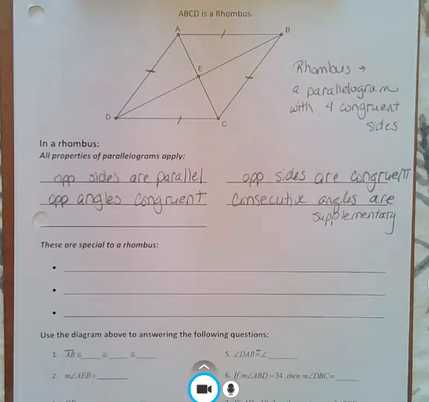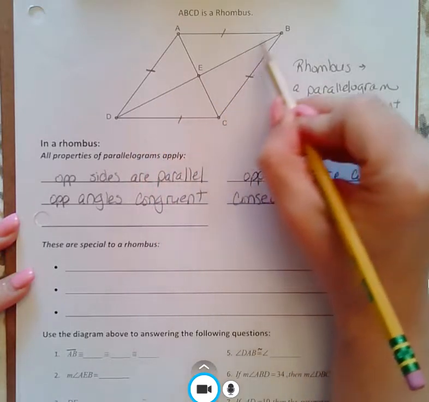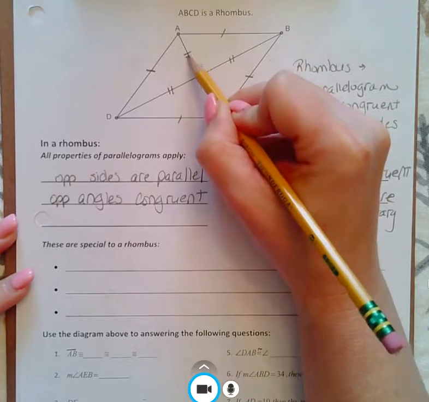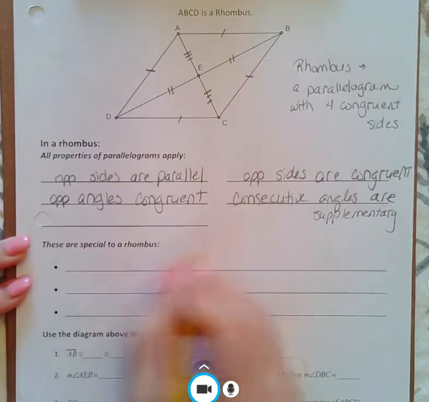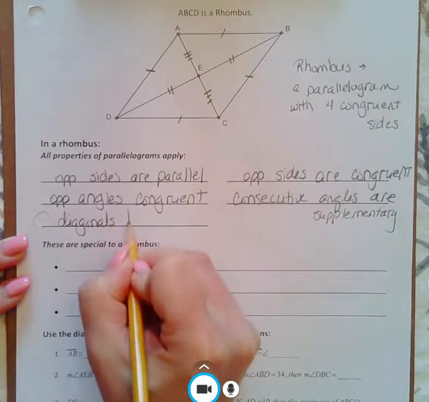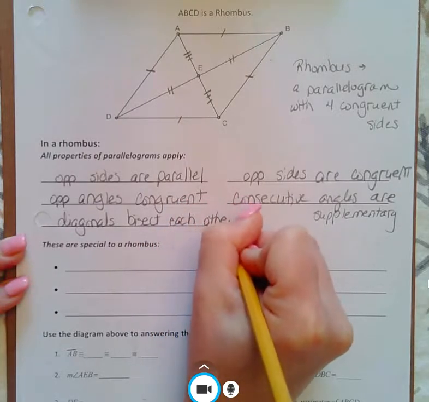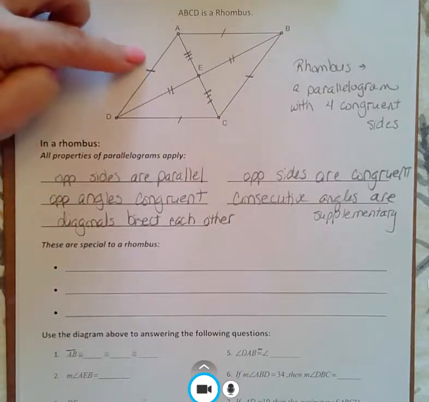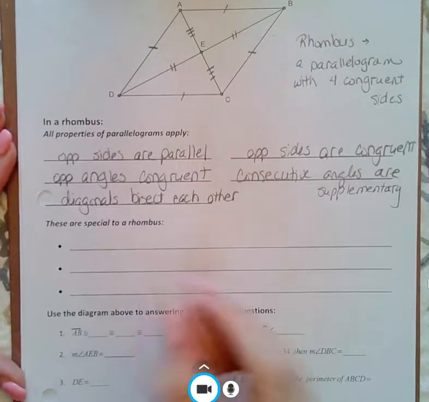The last property that we have for a parallelogram is that the diagonals bisect each other. So this diagonal is cut in half, and this other diagonal AC is also cut in half. So all of those properties exist for a rhombus too, but now the fact that we have all four sides congruent throws in a few more. So let's put that up here.